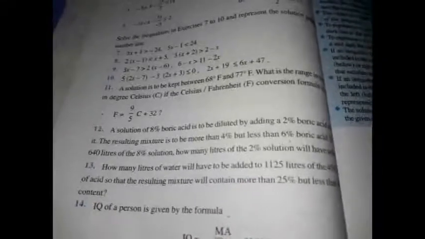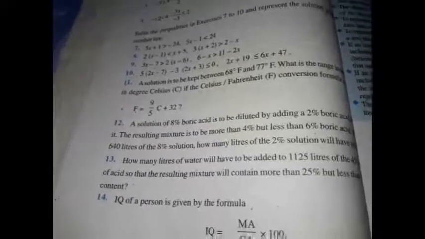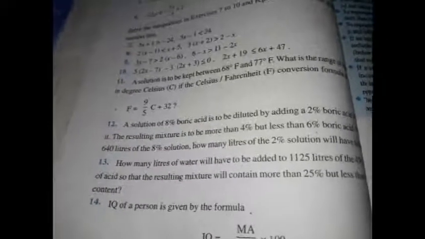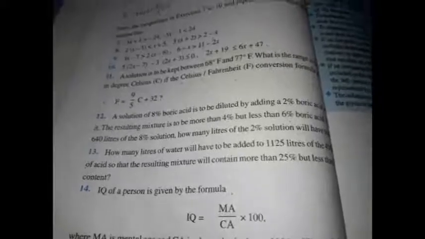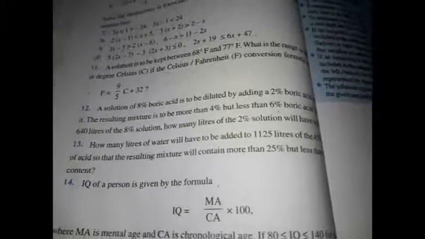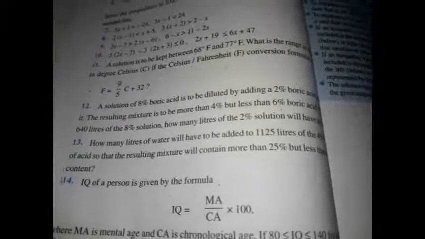This is exactly the same as our previous question. So assume x liters of water is required. You have been given 1125 liters. So after adding water, your total mixture will become x plus 1125 liters. That will be your final mixture, right?